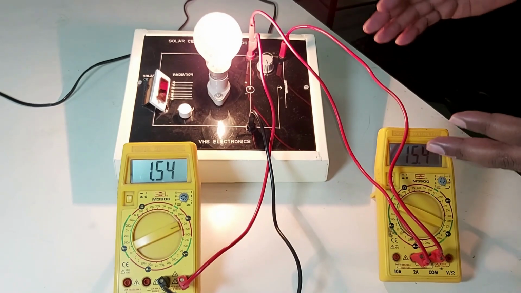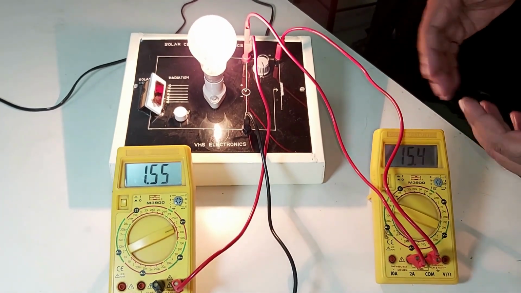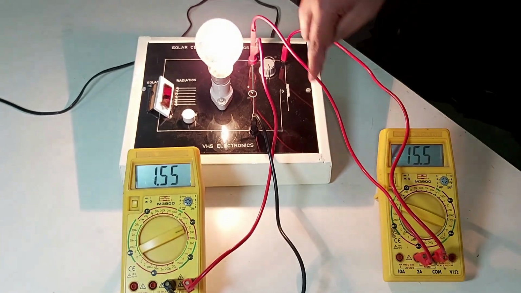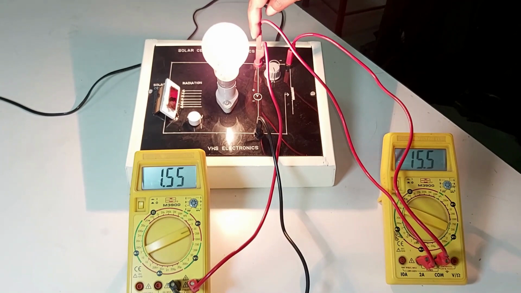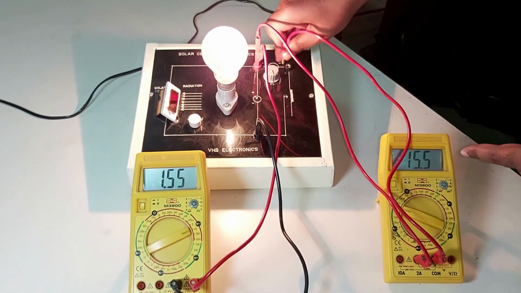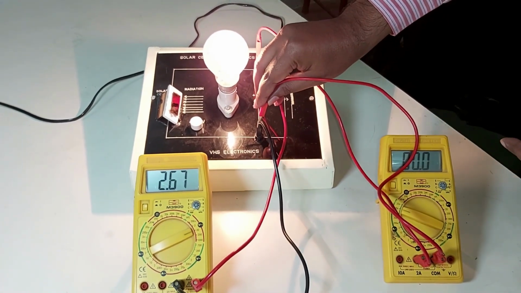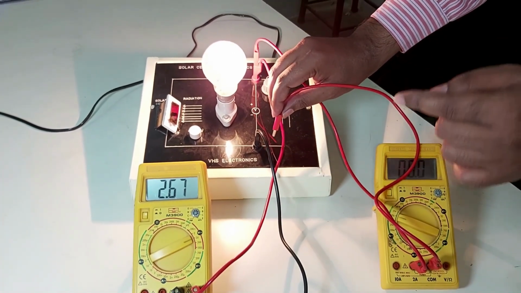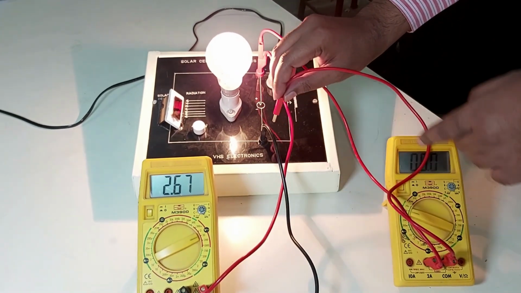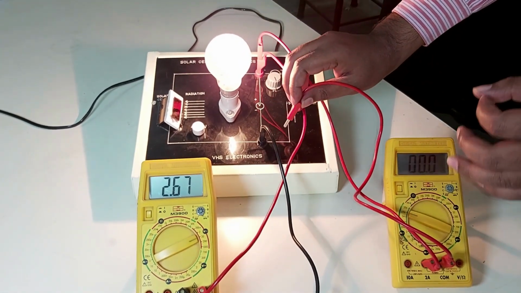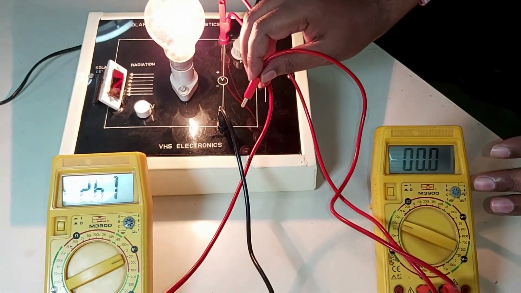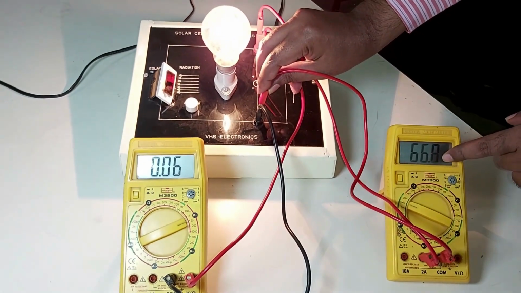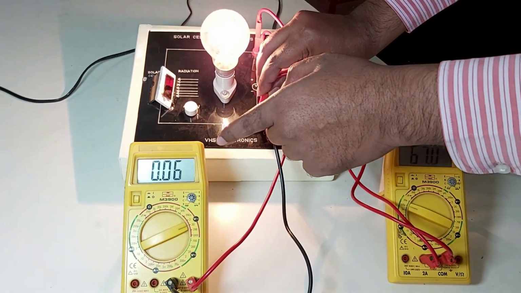Short circuit means load resistance should be 0. So how can we achieve this? We can achieve this by connecting the ammeter's positive terminal to the positive of the solar cell and the negative terminal of the ammeter to the negative of the solar cell. If I connect this, then automatically the circuit will be short circuited, and at that moment the voltage will be the lowest and current will be the highest. Just observe this particular voltage and current. Now current is maximum, 66.7, and voltage is almost 0.